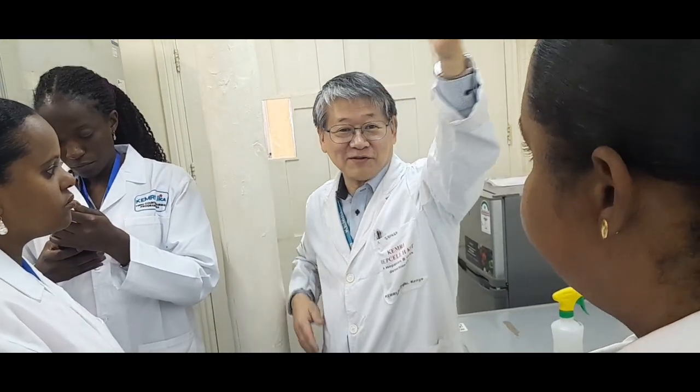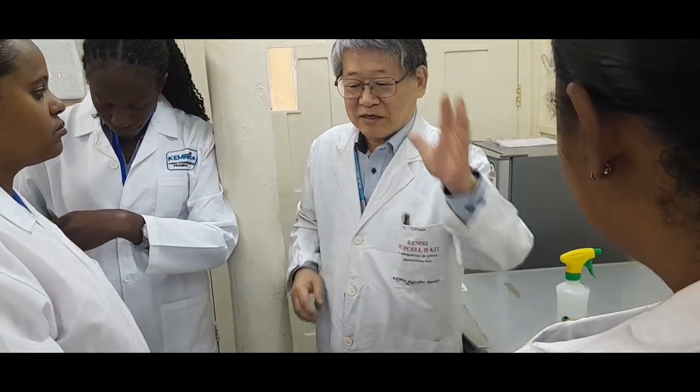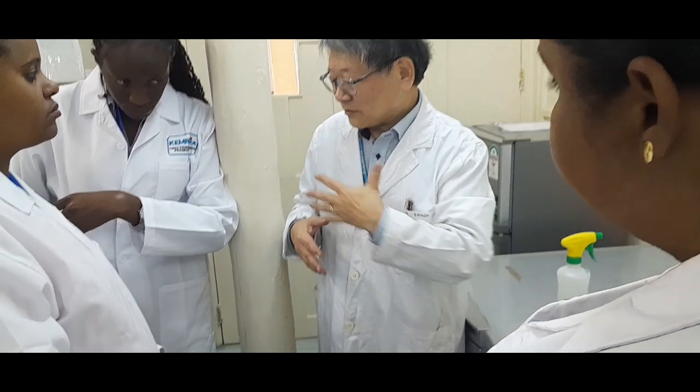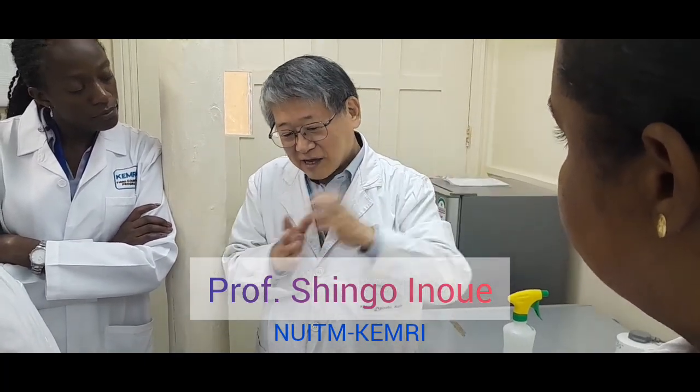You already visited other rooms and they were quite small, right? But this room has enough space because the deep freezers are heat generating machines. If you put them in a small space, the room temperature easily becomes very high, and that gives heat pressure to your freezers, so they have to run so hard, and then they break easily.